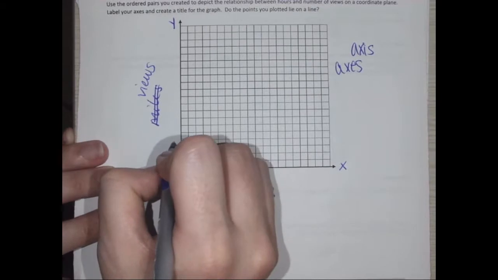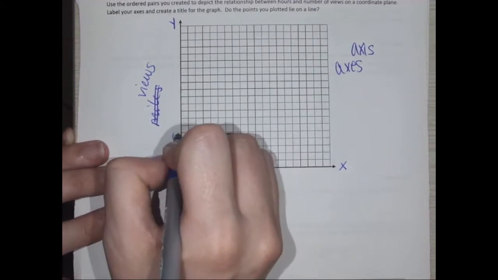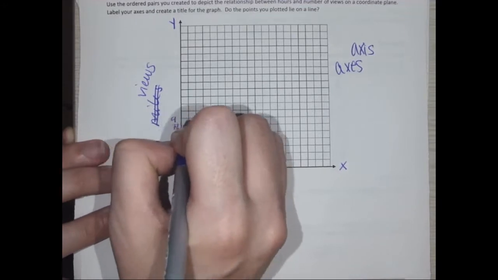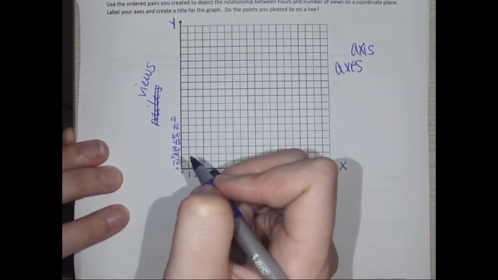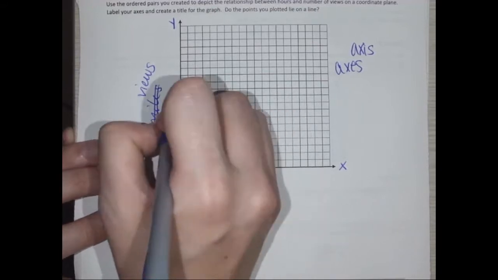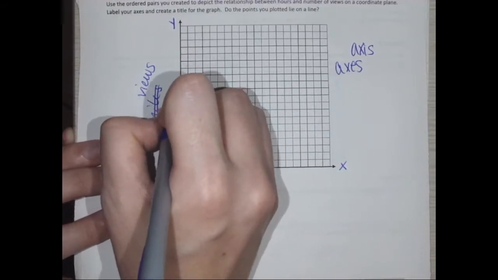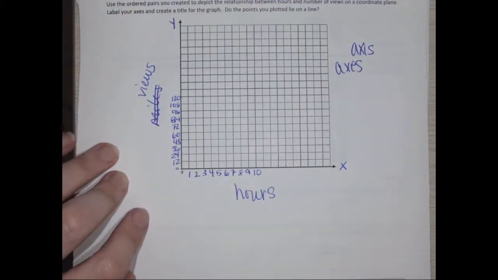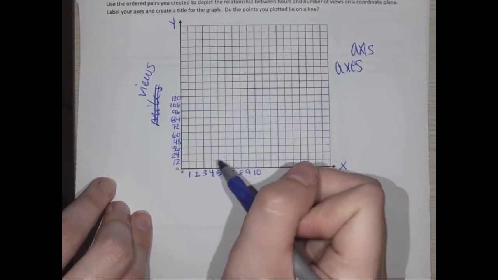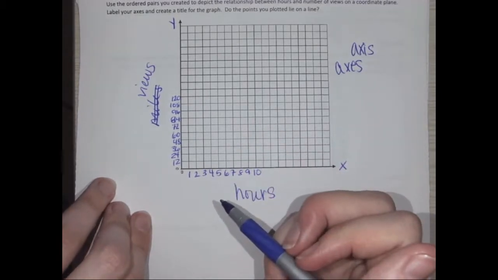Make sure you write neatly so that you don't lose track of what number is on which line. Go ahead and plot your data points. Now, is it necessary to plot every single one?